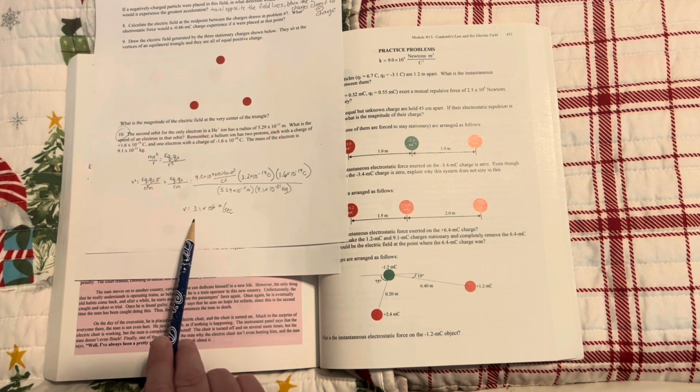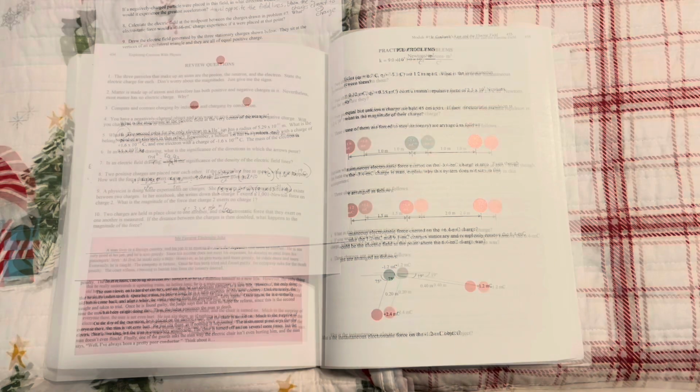and we work that out. We get v is 3.1 times 10 to the 6 meters per second. Hopefully that's helpful for you guys.